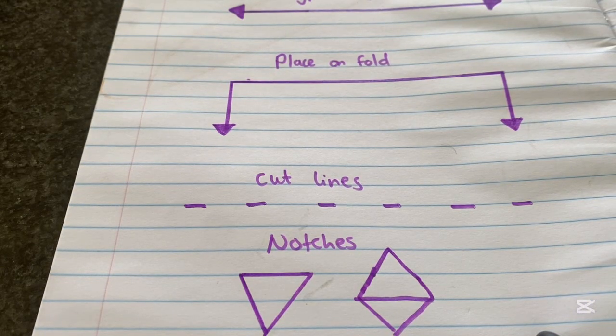Then we also have notches. These are used to match two fabrics together where you have marked the notches. So let's say you are matching the middle part of your skirt or anything like that, you have to match those two notches where you would have cut them.